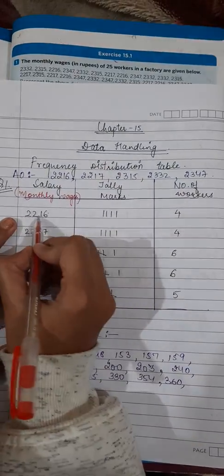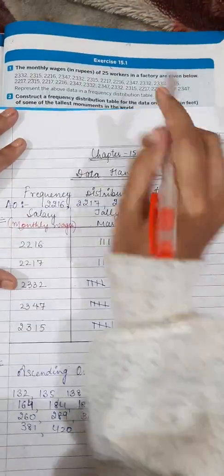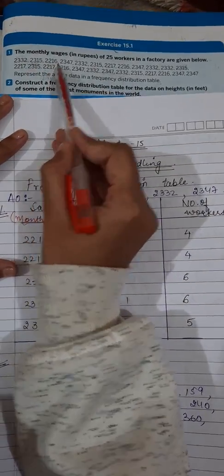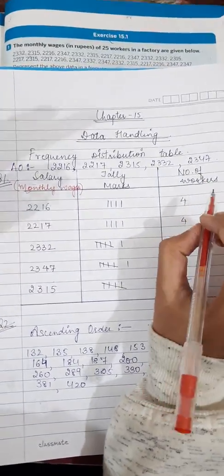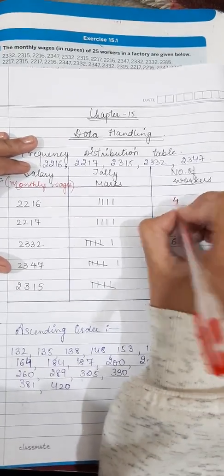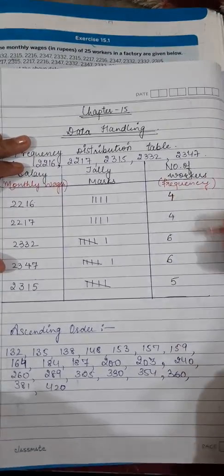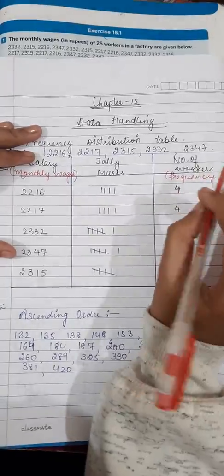Now this 2216 number is written here how many times? You are going to find out how many times 2216 is written. One time, second time, third time and fourth time. So 2216 is given 4 times. So the number of workers who are getting this monthly wage is 4. This 4 is called the frequency. This column is called the frequency. This means the number of workers.